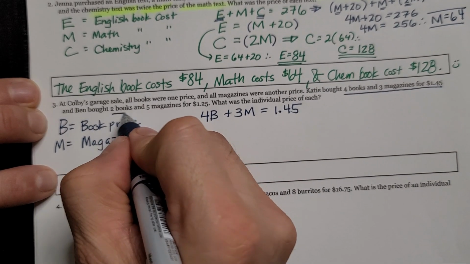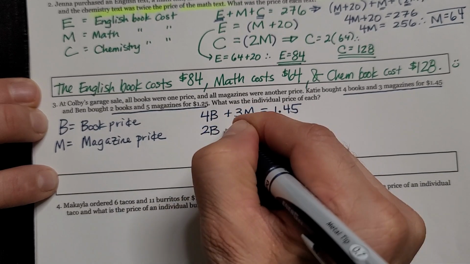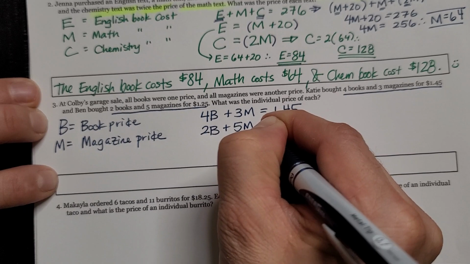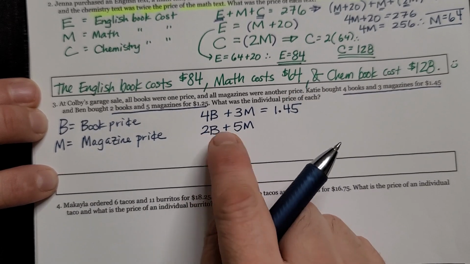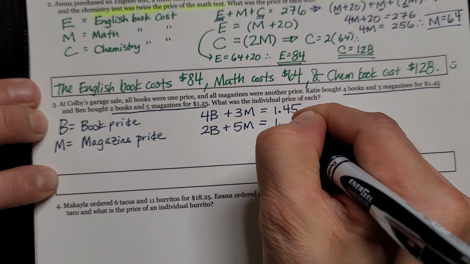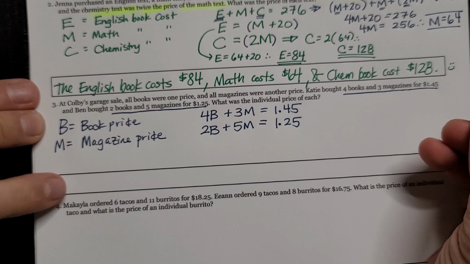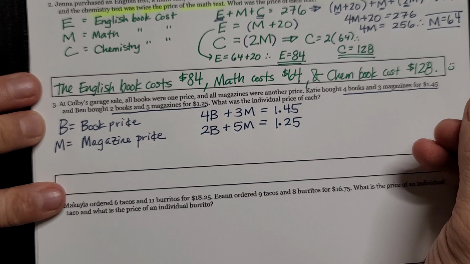The next equation, 2 books and 5 magazines for $1.25. That's going to be 2B plus 5M. 2 times the price of each book plus 5 times the price of each magazine is going to come out to $1.25. All right, I'm going to use elimination here, and here's what I think I'm going to do.